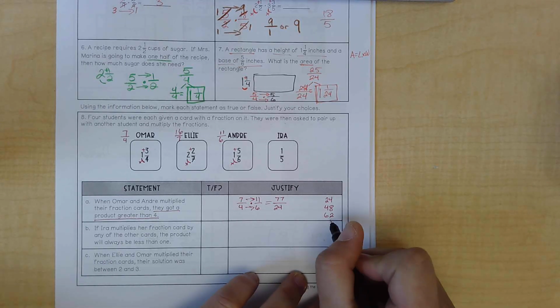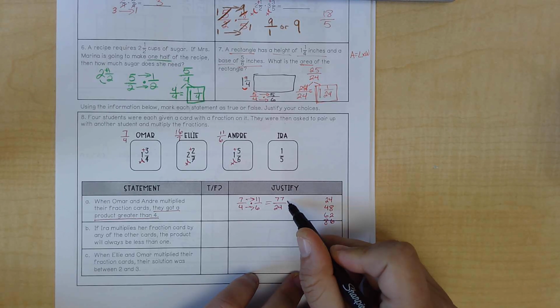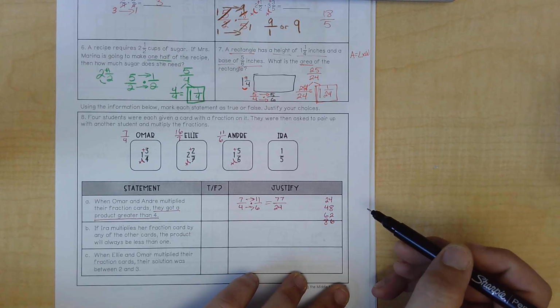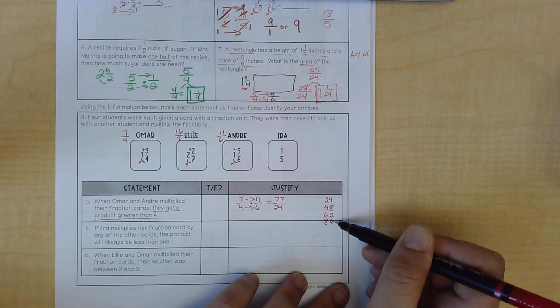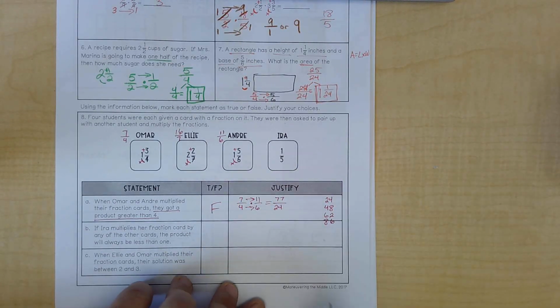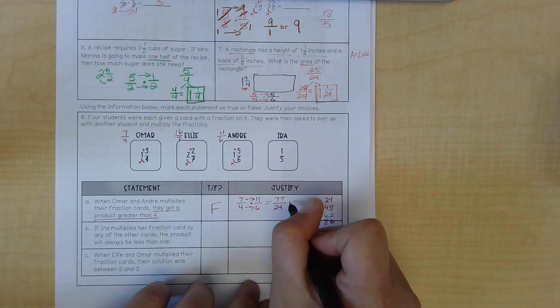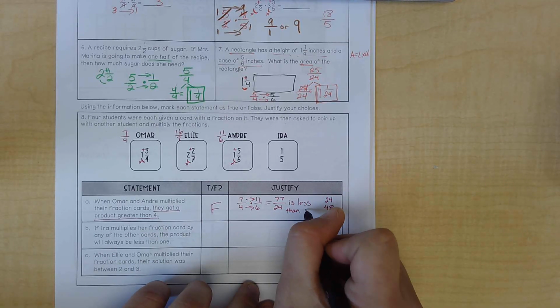It's not good. If I add another 24, then I have 6 and 8. Obviously, that's not going to work because our answer here is 77. They said their answer is greater than 4. This is 1, 2, 3, 4. That's not greater. This is false. 77 over 24 is less than 4.